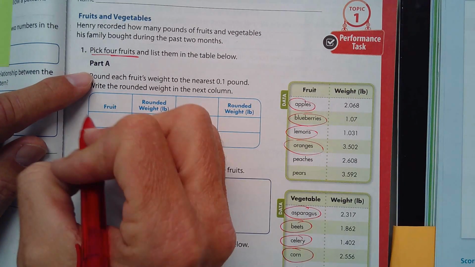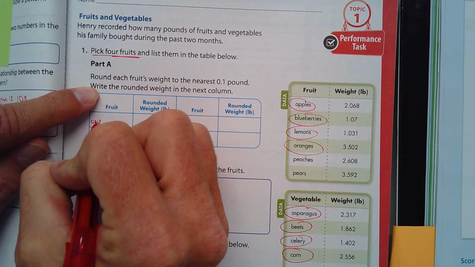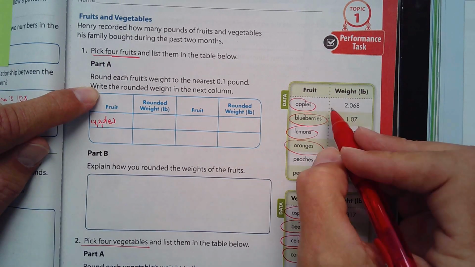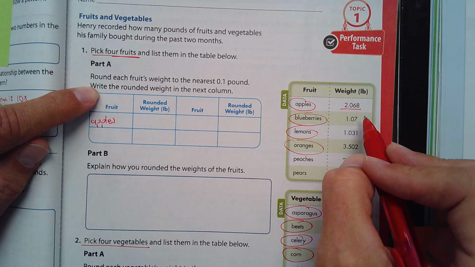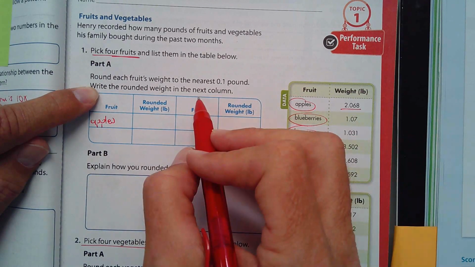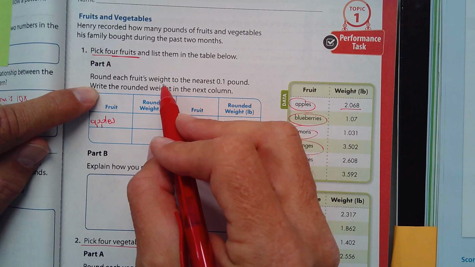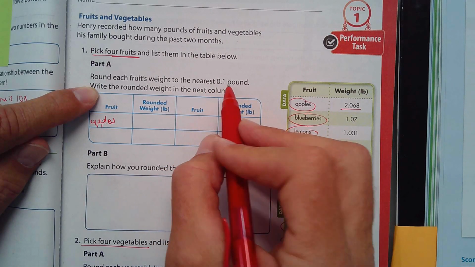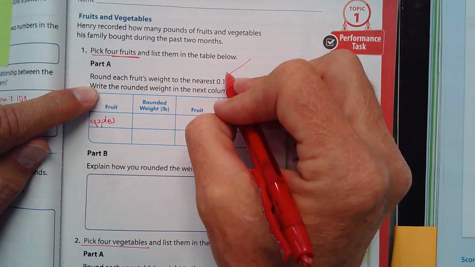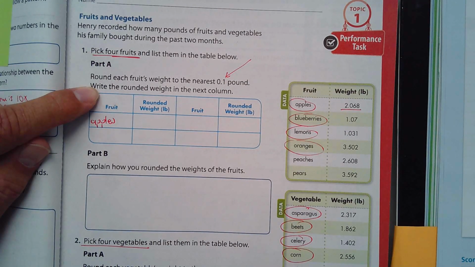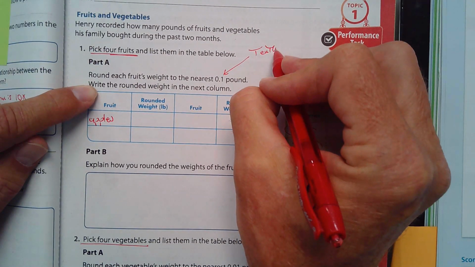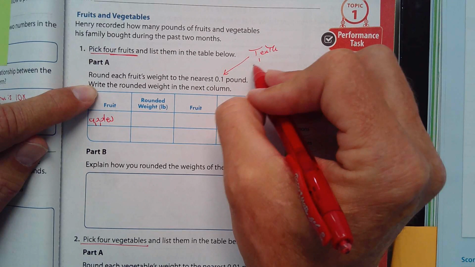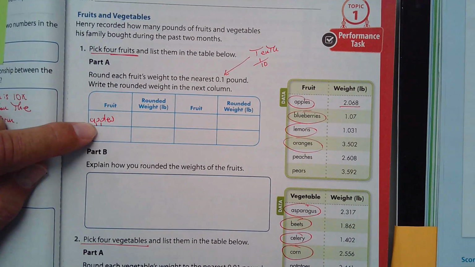And so you just write each one, apples, and the rounded weight. Now here's the weight of the apples. It's 2.068, and it says round each fruit's weight to the nearest 0.1 pound. Well, what 0.1 pound? What is that? What's 0.1? Well, that's the nearest tenth. Nearest 1/10. Okay, and so you guys should know how to round by now.